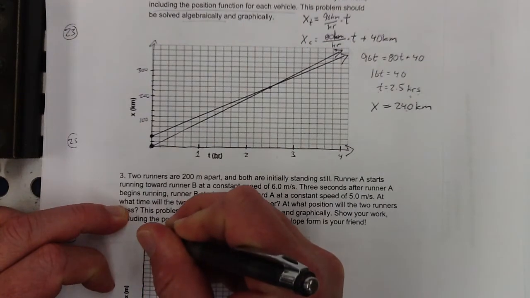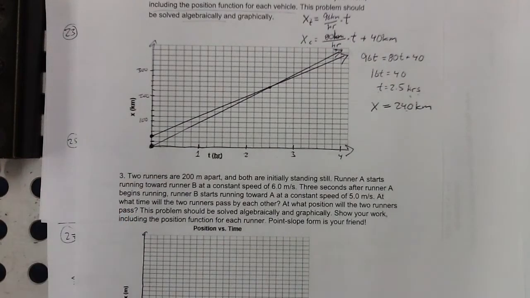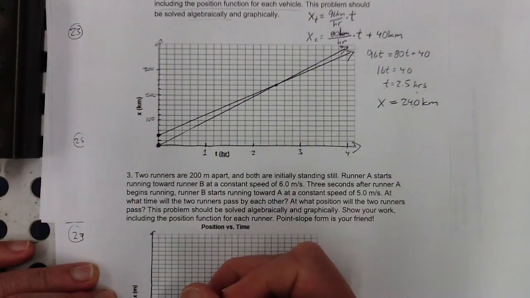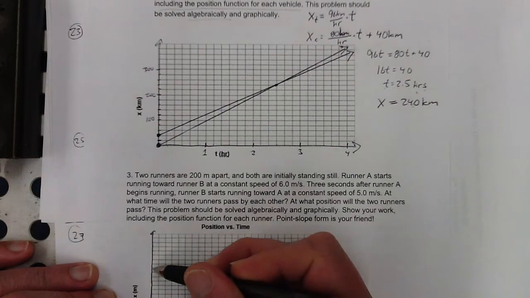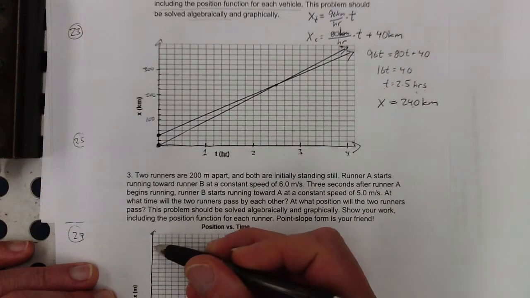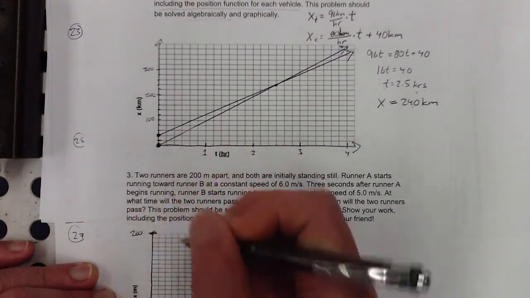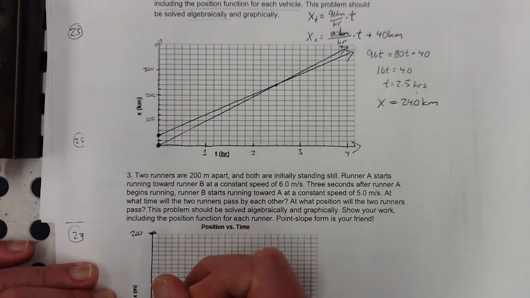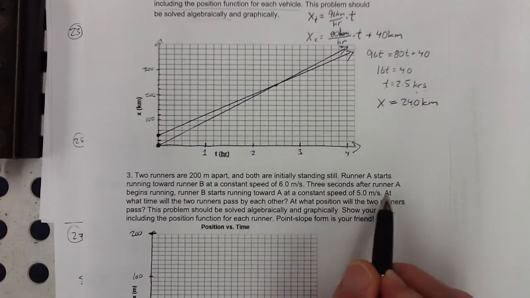So they're going to have opposite slopes, opposite directions, which means one will be a positive slope, one will be a negative slope. So we'll count up to 20 and make that 200 meters. Make this 100 meters.